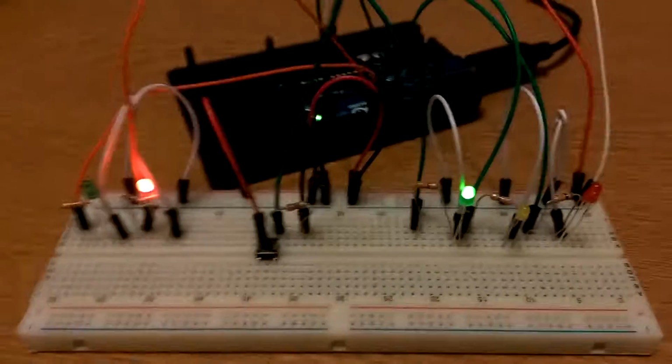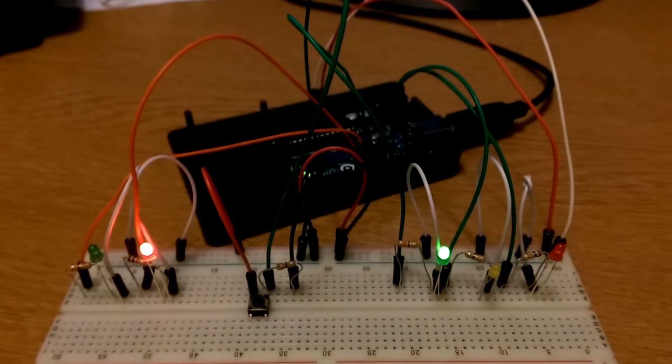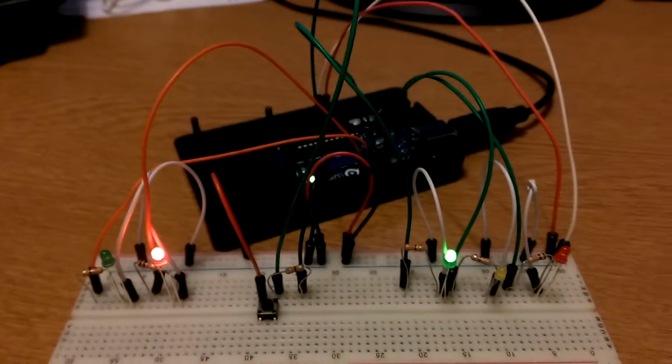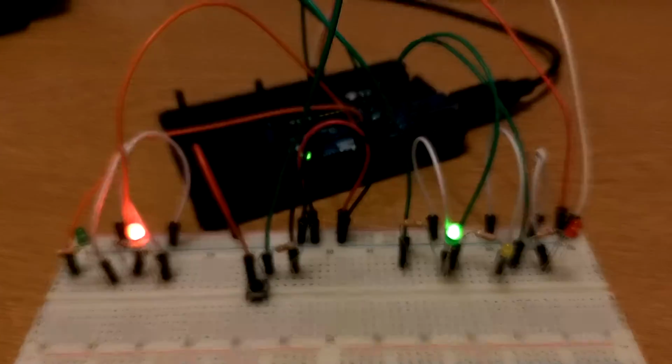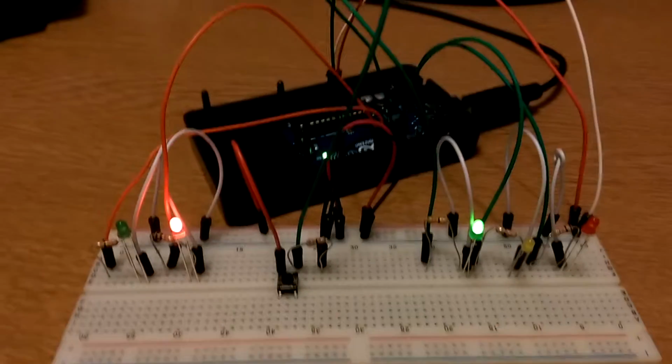As you can see, I didn't follow the wiring colour convention. I decided to use what I had to hand to build this. It is an interesting challenge.